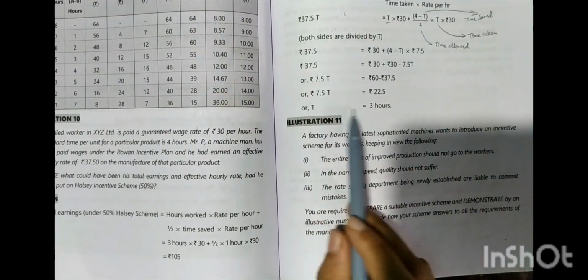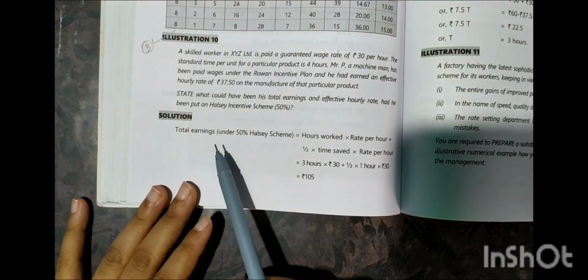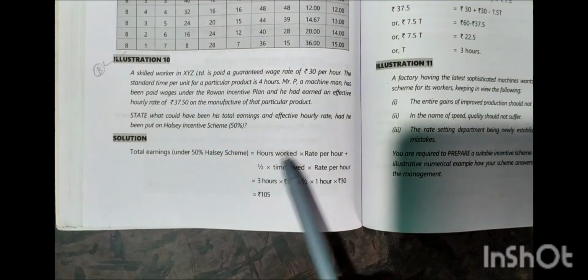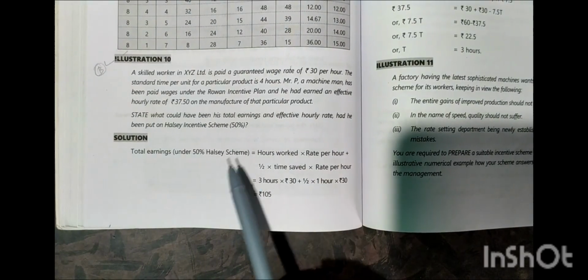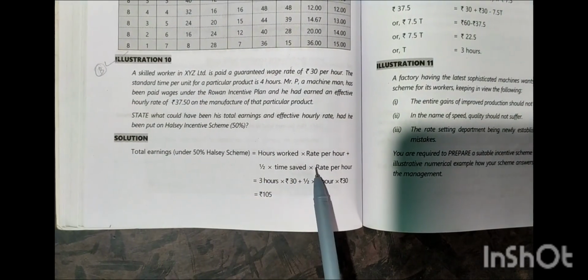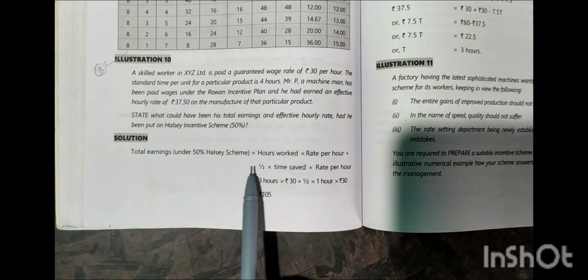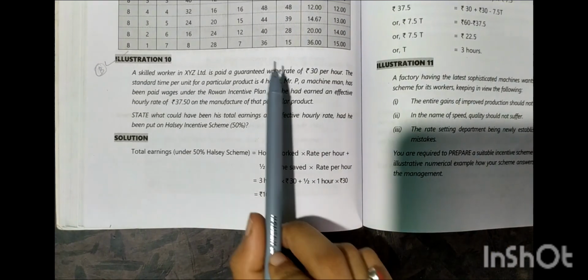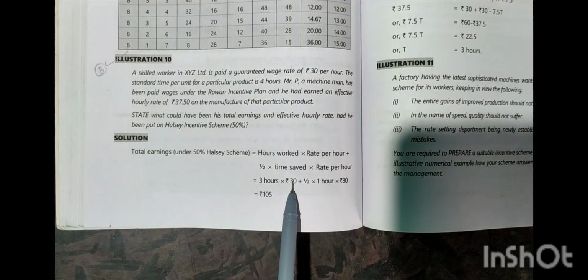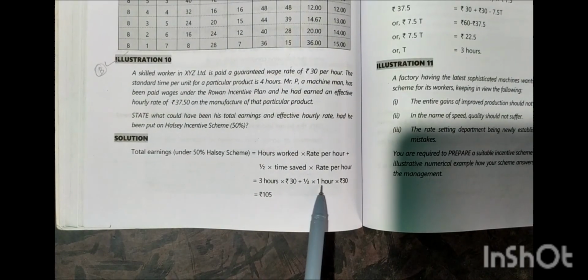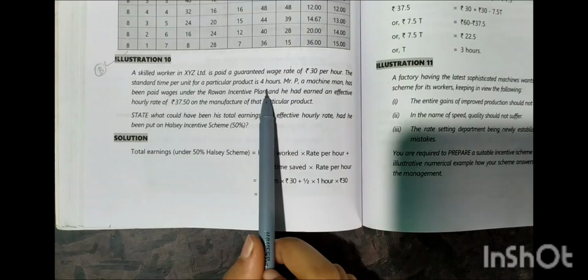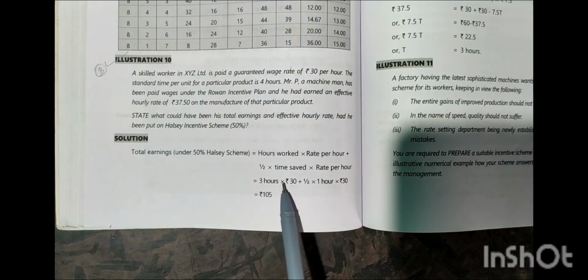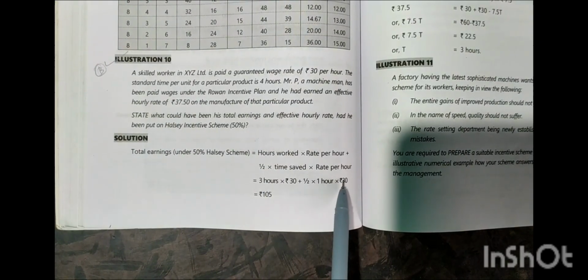So we're going to use this information to find out the total earnings under Halsey scheme. So here it is again hours worked into rate per hour plus 50% into time saved into wage rate per hour. Hours worked is 3 hours, which we have already calculated, and 3 hours into the guaranteed wage rate of 30. So 3 into 30 plus 50% into what is the time saved? 4 hours is the standard time, so standard time minus hours taken. 4 minus 3 is 1 hour into 30. So it comes out to be 105.